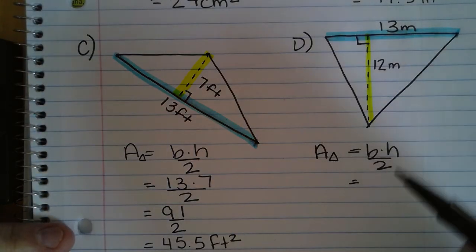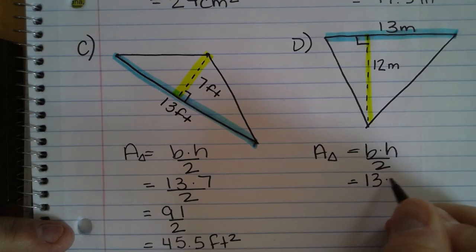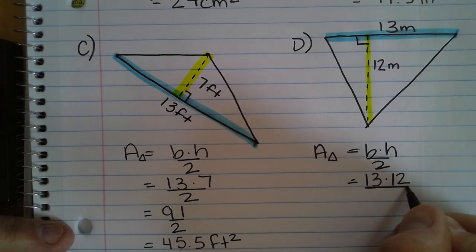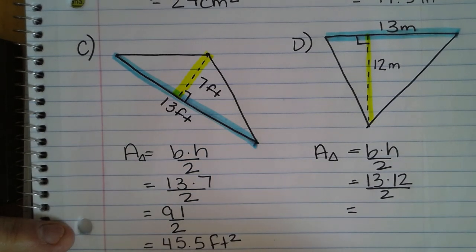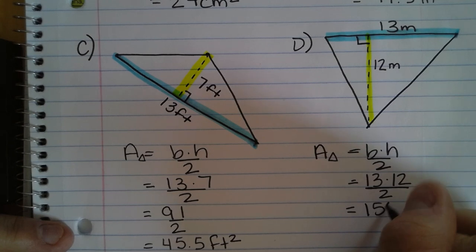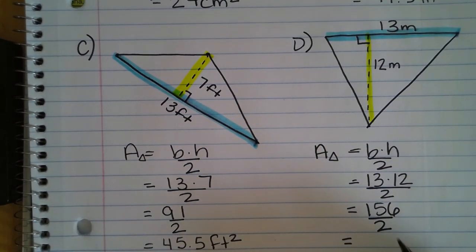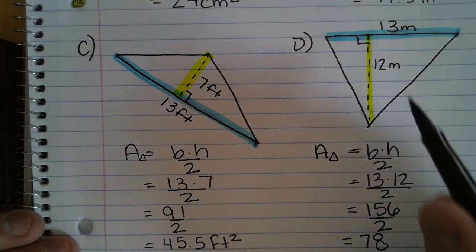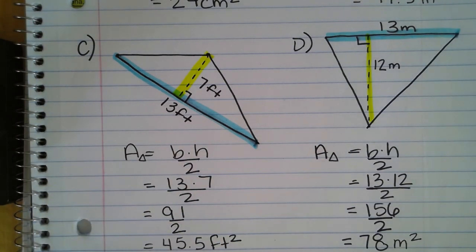So we get base is 13 times the height is 12 divided by 2. 13 times 12, 156 divided by 2. So 156, that's going to be 78. We put our correct units of measure, meters squared. So looking at that, that is our area of other triangles video.